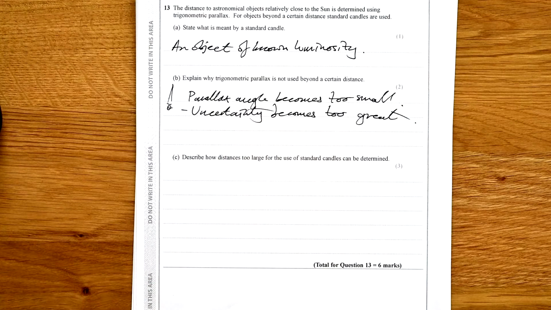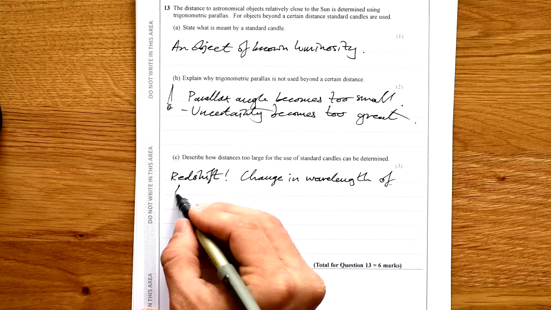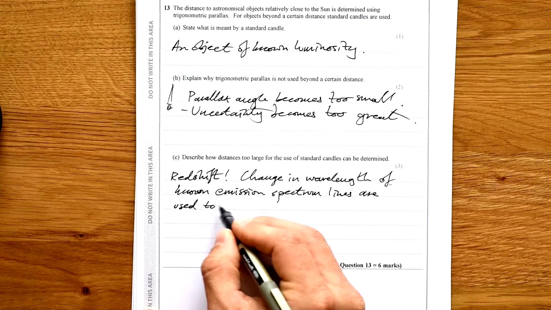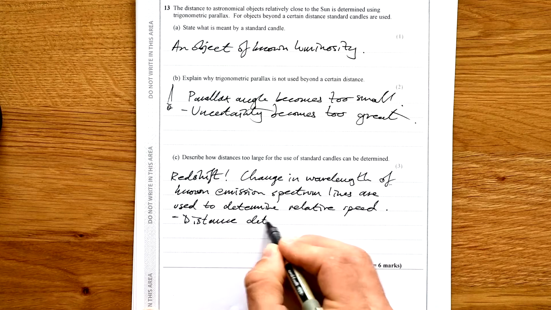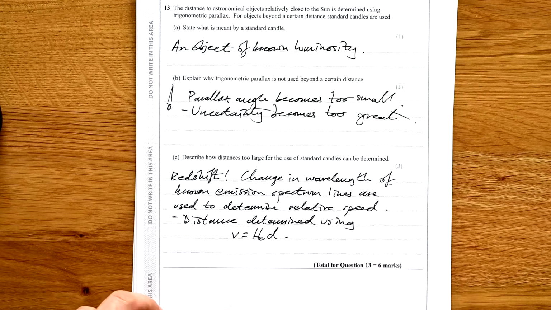C. Describe how distances too large for the use of standard candles can be determined. Redshift. Change in wavelength of known emission spectrum lines are used to determine speed, relative speed. And what do we do with that speed? Distance is determined using v equals Hubble constant times the distance.